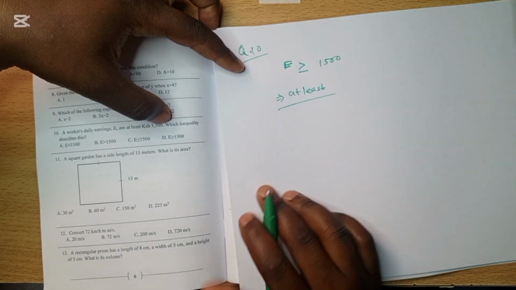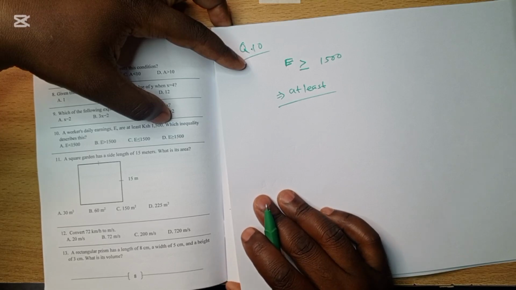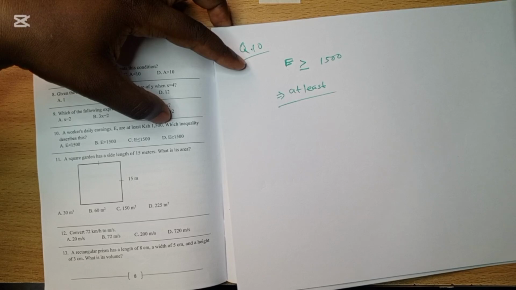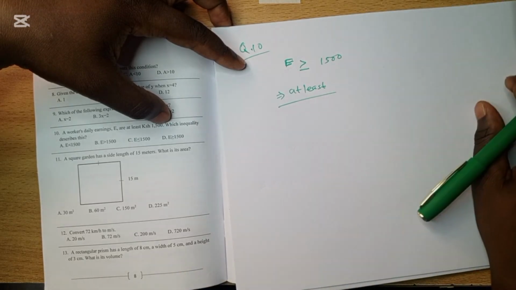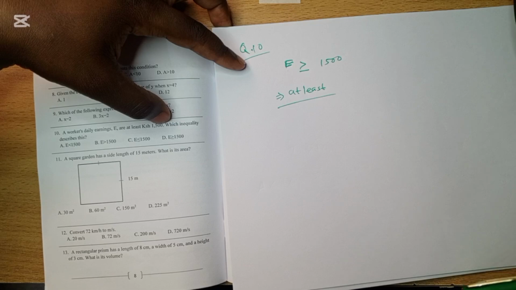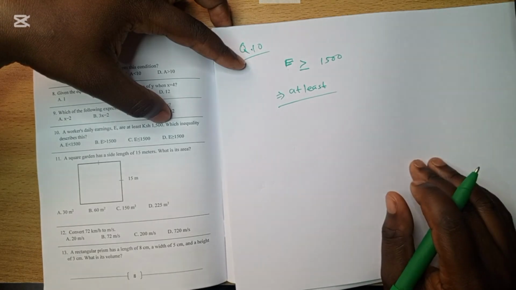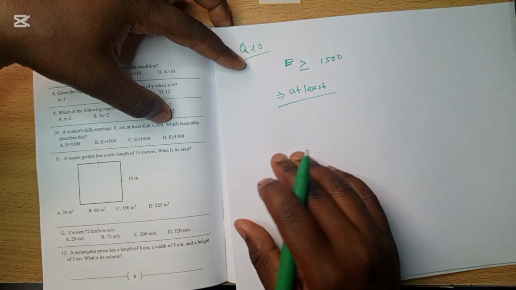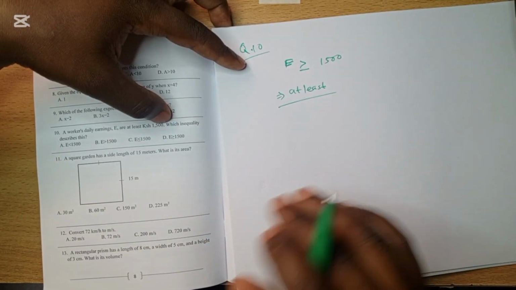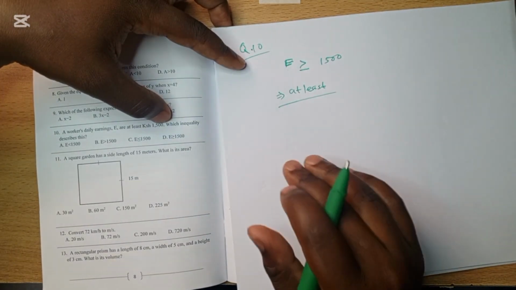For example, when somebody is told the latest he should come to school is 6 a.m., it means be in school at least by 6 a.m. So you can come to school at 5 a.m., 3 a.m. or something like that.